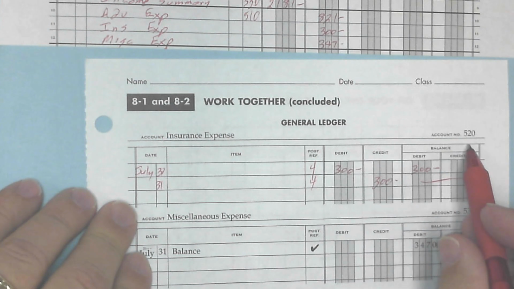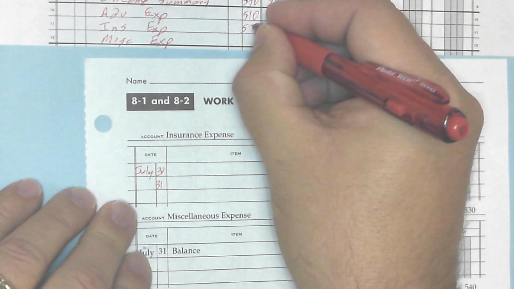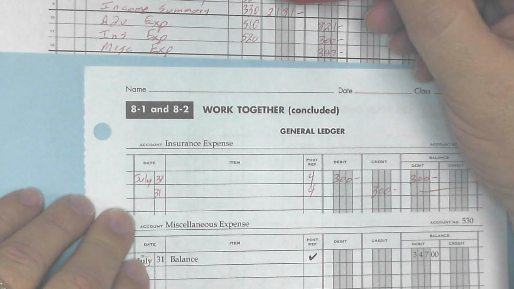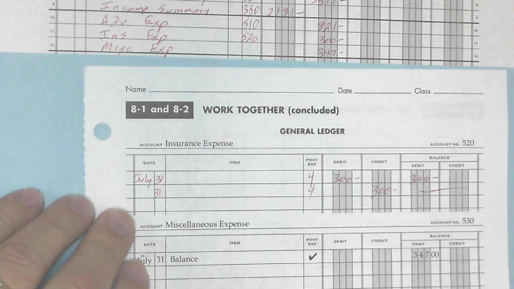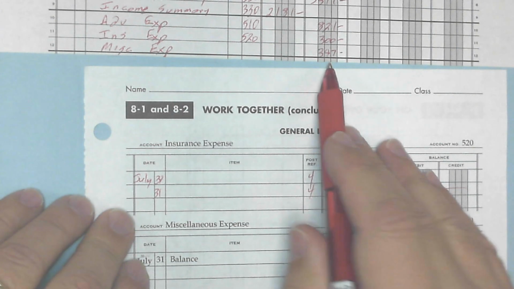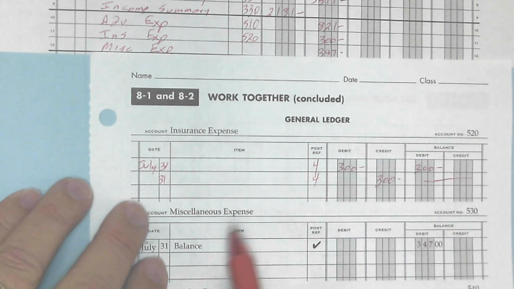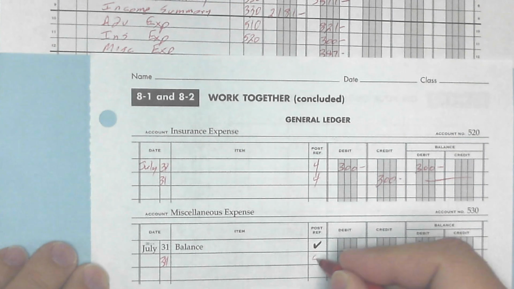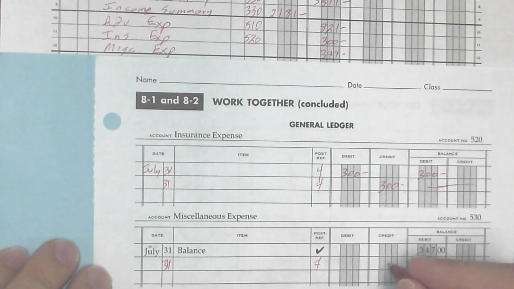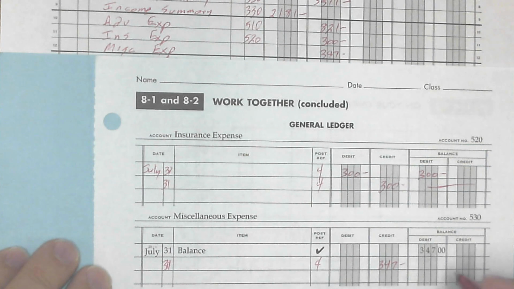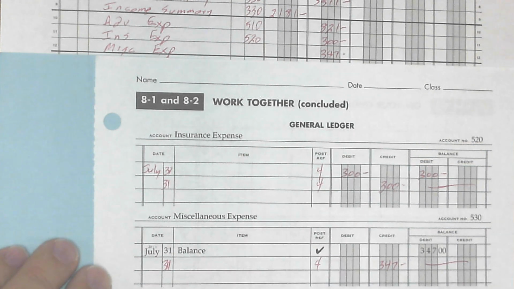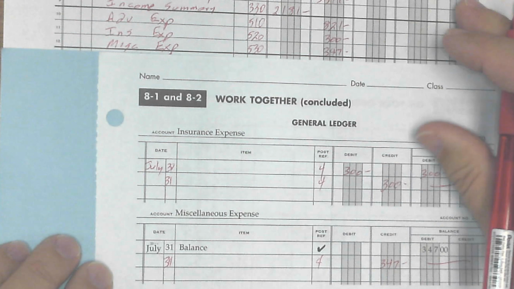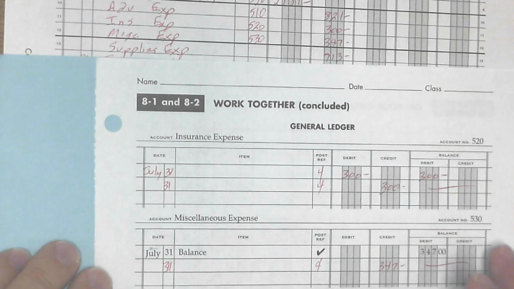Oh, forgot to write our account number here, 520. Writing the account numbers in for the posting reference is also a good way to double check that you've got those entered in the ledger. So miscellaneous expense, 347. Page 4, credit of 347. Cancel each other out, so that account's closed. The entries are closed. Supplies expense, 713.